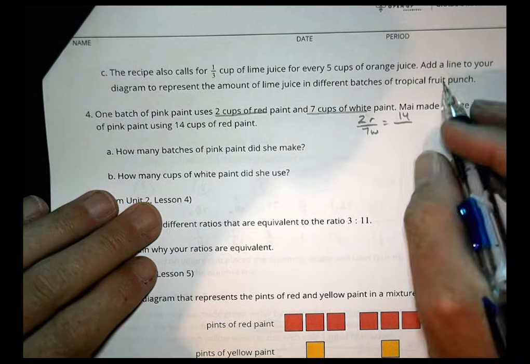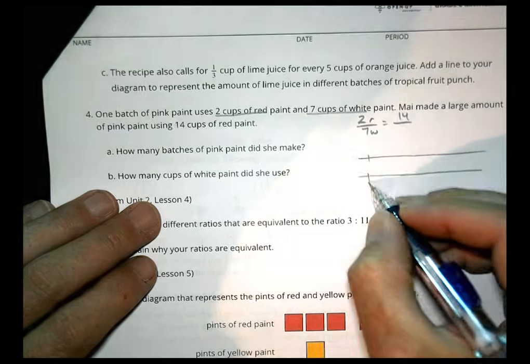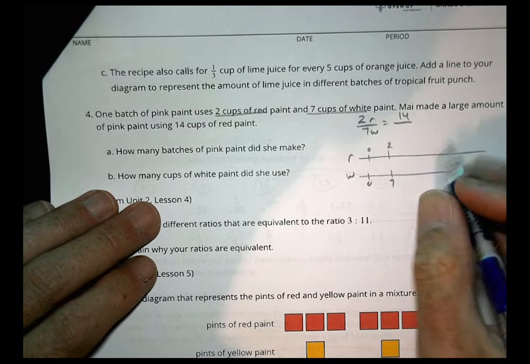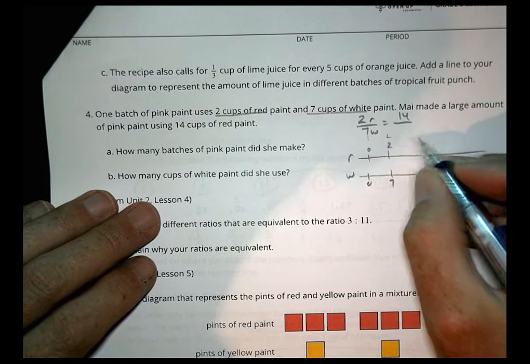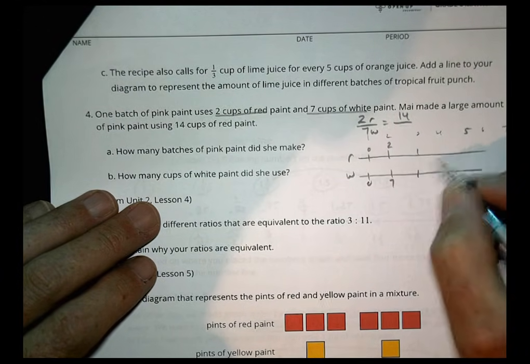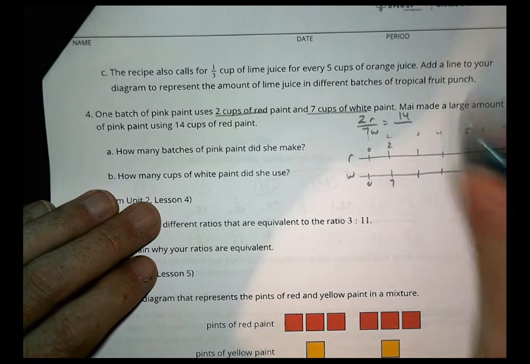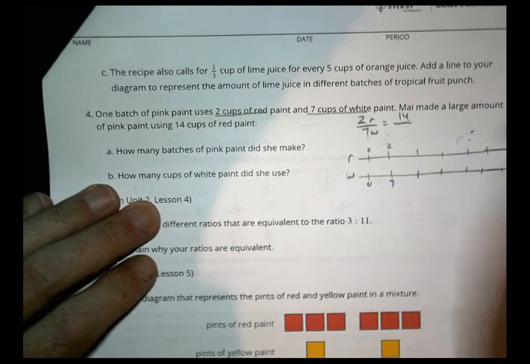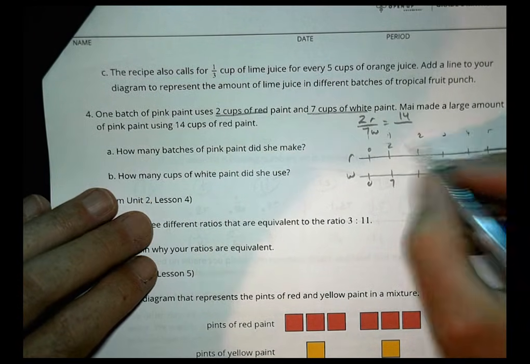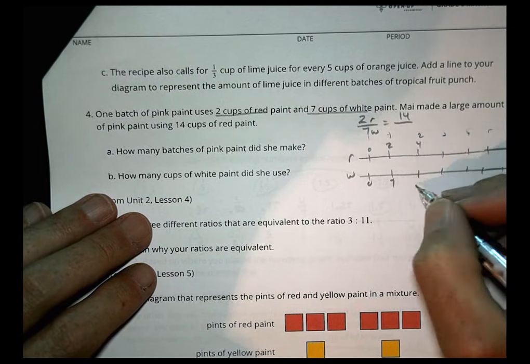Well, what we looked at before when we made our double number line, what we saw was that if I had 0, 0, and I had red and white, and I knew a batch was 2 and 7, we were talking about our batches being 1, 2, 3, 4, 5, 6, 7, right, and so on and so forth. We made the numbers up above our number line to help us kind of see what we were doing. Oh, I went one in the wrong spot. This was 1 right here. 1, 2, 3, 4, 5, 6. If I wanted to make 2 batches, what did I say? I would double this number, 2 times 2 to make 4, and 7 times 2 to make 14.